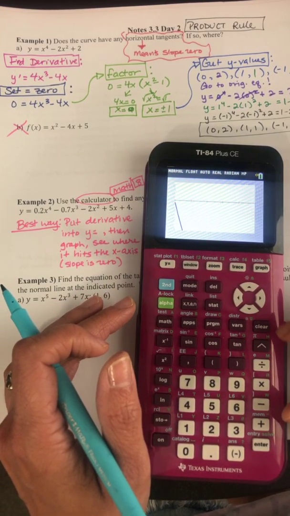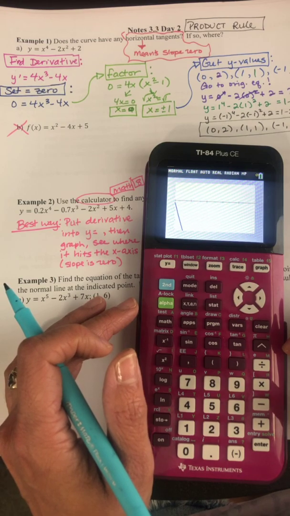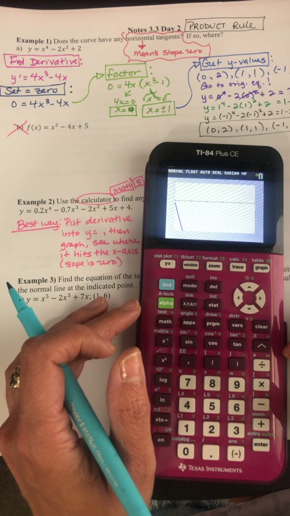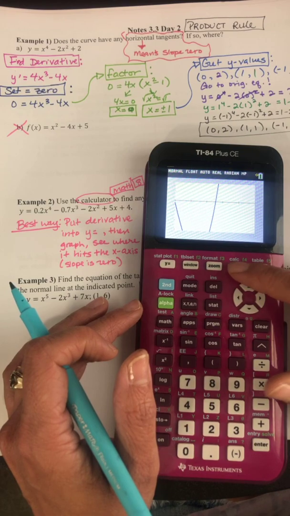Oh, geez. Zoomed in too much. It should be coming back up. Someday, there it is. I'm like, I'm not lying. It's just my calculator's slow today.